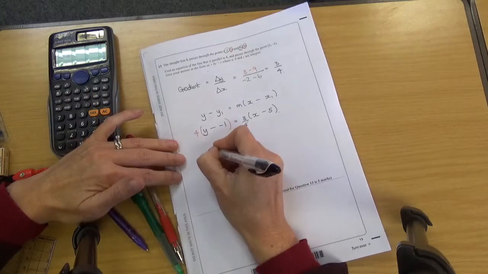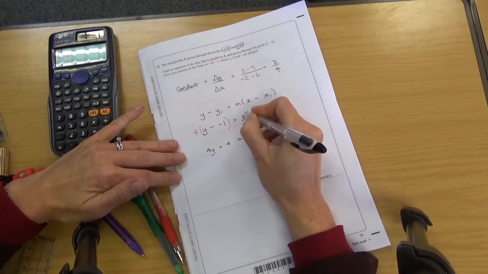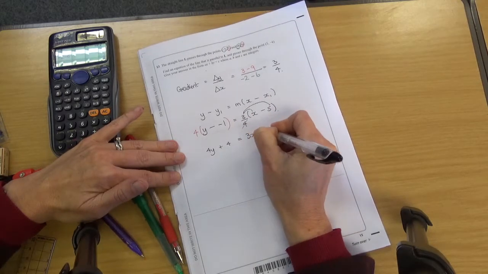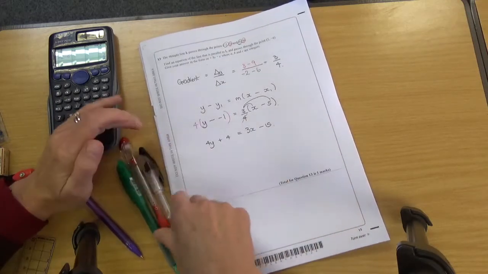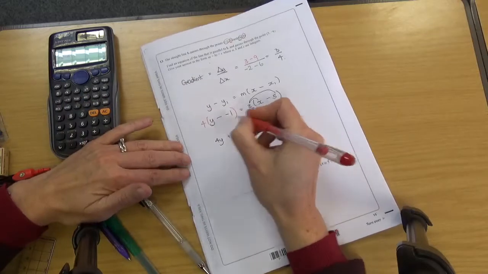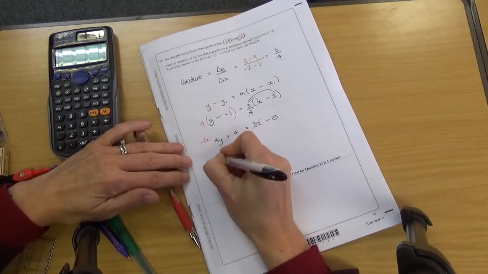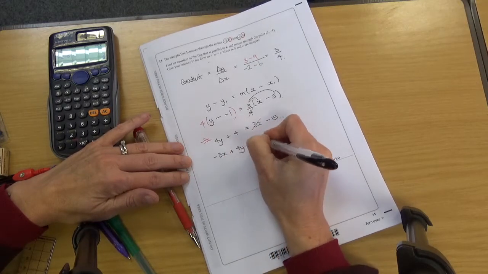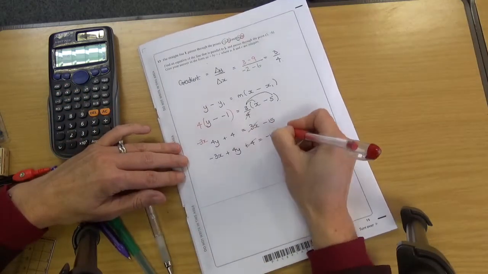So I get 4y plus 4 equals, let's expand this at the same time, 3x subtract 15. And then they want the letters on the left, so I need to subtract 3x. And the numbers on the right, so I need to subtract 4.